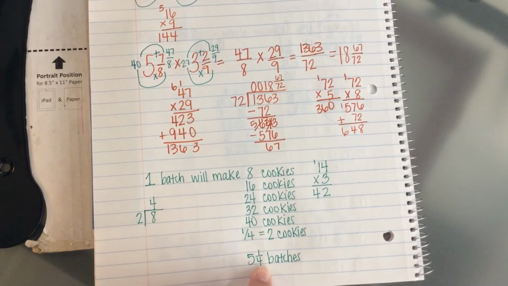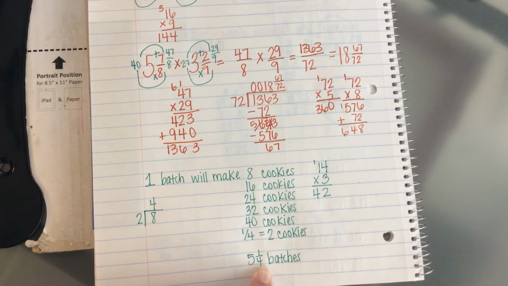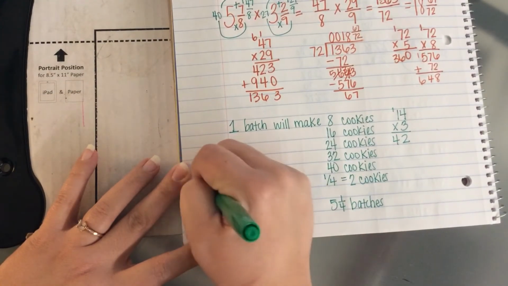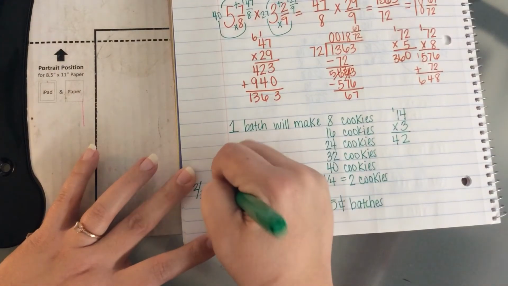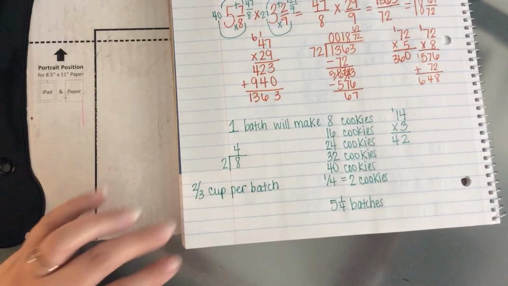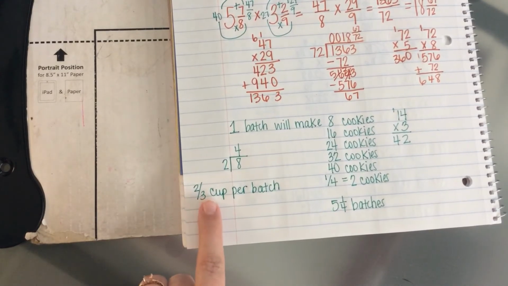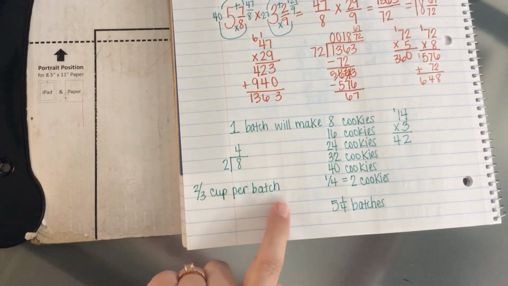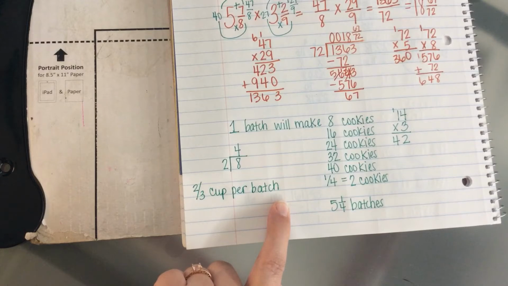Now, I need to figure out how many chocolate chips I need to buy. We really want to buy a bag of chocolate chips. It takes 2/3 of a cup. That's all you need. So 2/3 of a cup per batch. Okay?